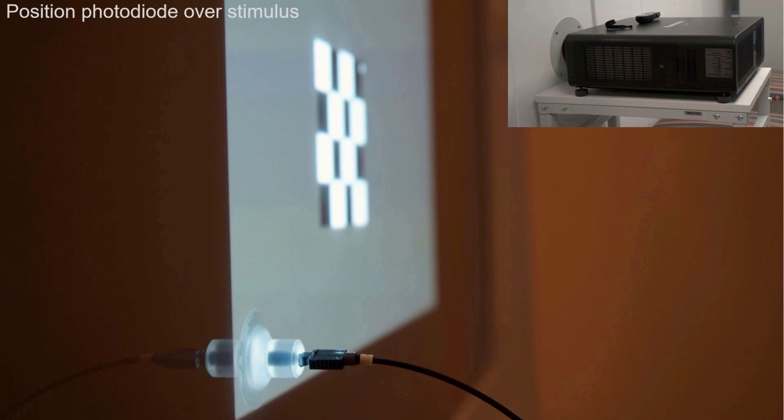This image shows the placement on the rigid back projection screen. Attachment on a flexible screen is slightly different. During the experiment, this square will be white when the stimulus comes on the screen and will be background color when only the fixation is on the screen.